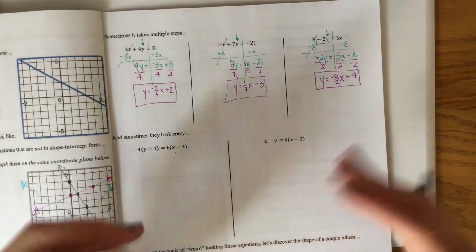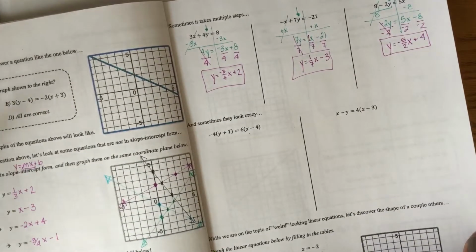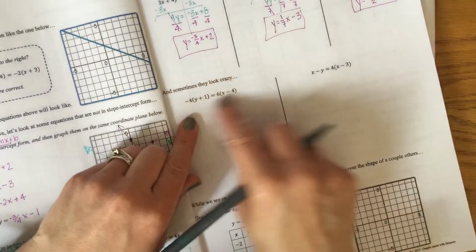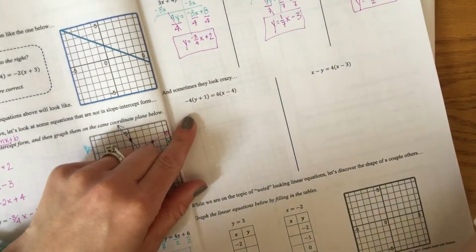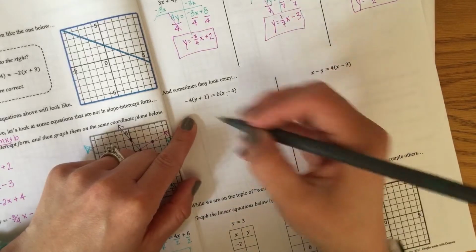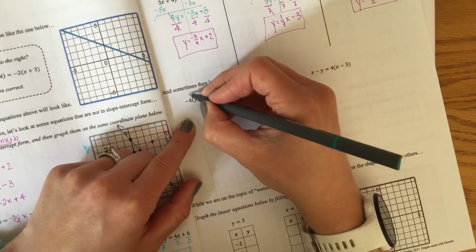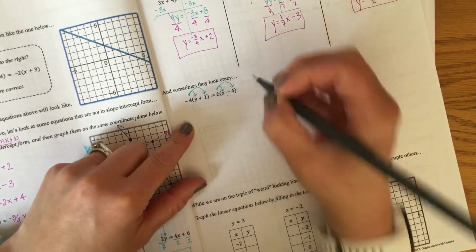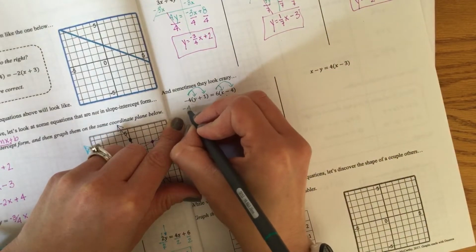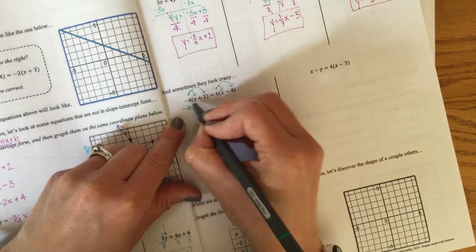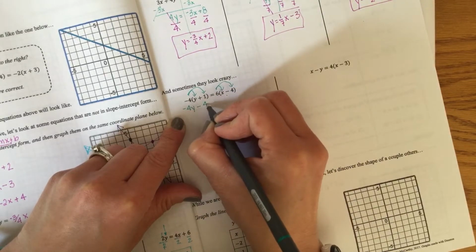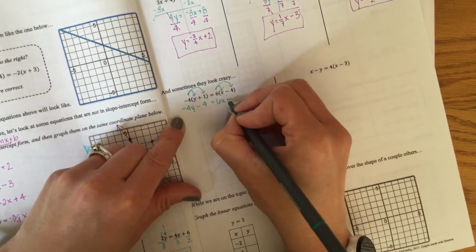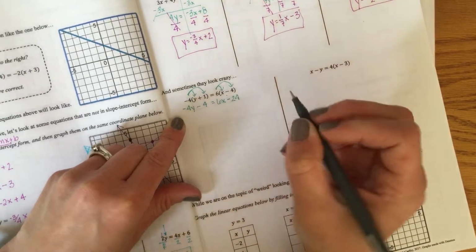Okay, so the next two are as hard as it will get. Sometimes they look absolutely crazy. We've got some steps that we have to do before we can get y by itself. And the first thing we're going to do on these two is distribute. So -4 times y is -4y. -4 times 1 is -4. 6 times x is 6x. 6 times -4 is -24.